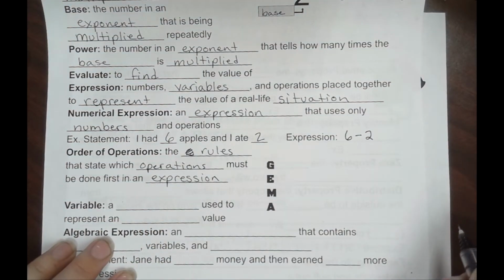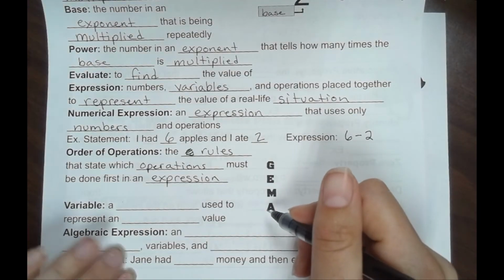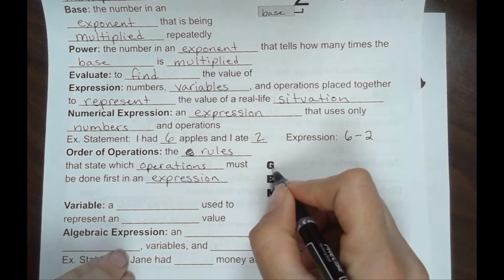Okay, I want you to remember the order of operations. You might have learned PEMDAS. I'm changing it just a little bit because of some of the mistakes that makes. I want you to remember GEMMA.